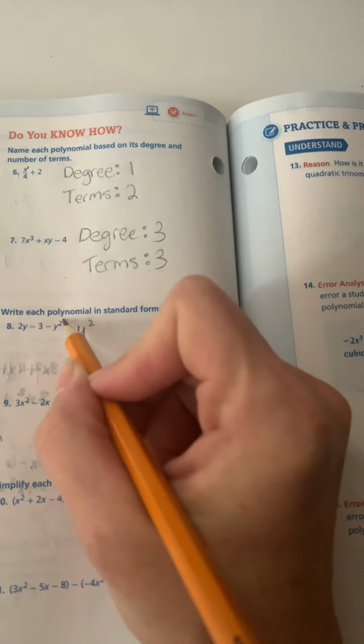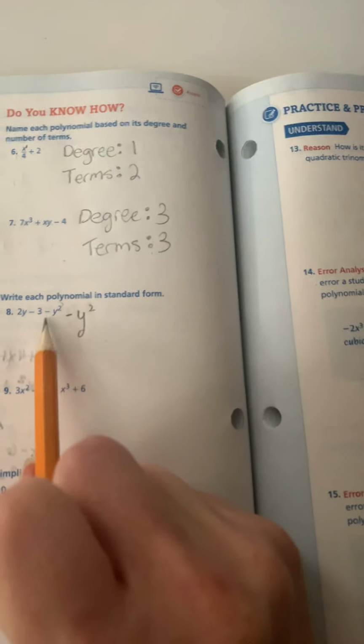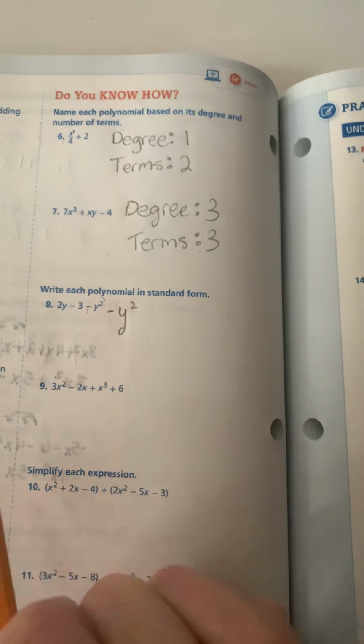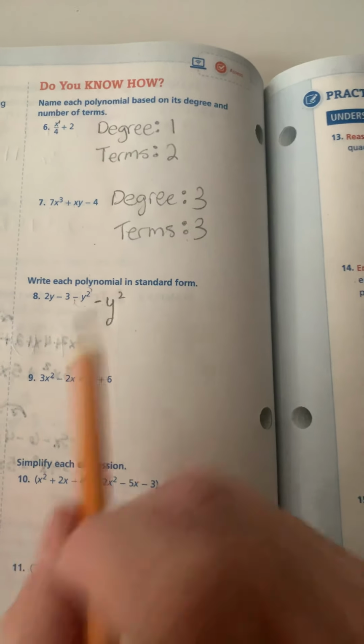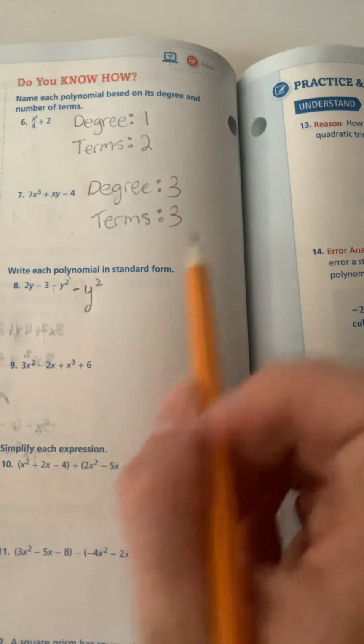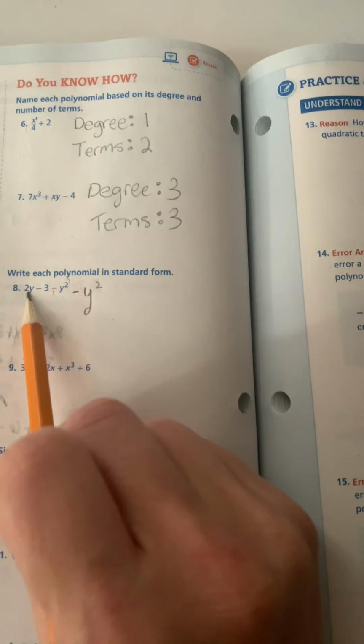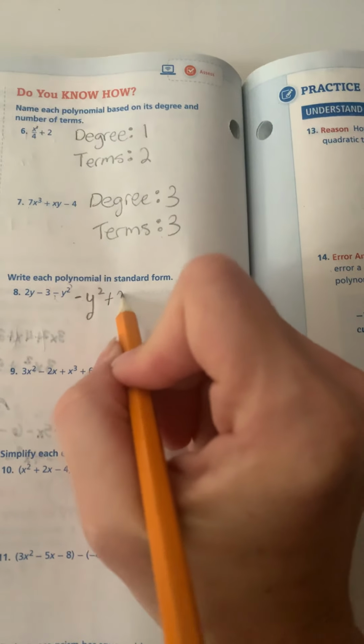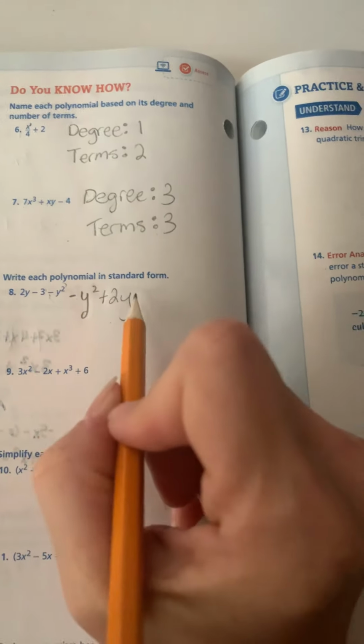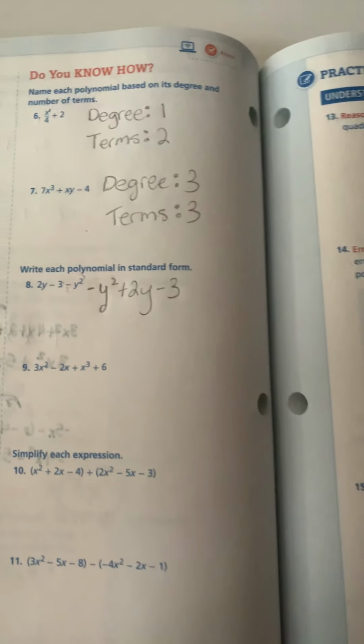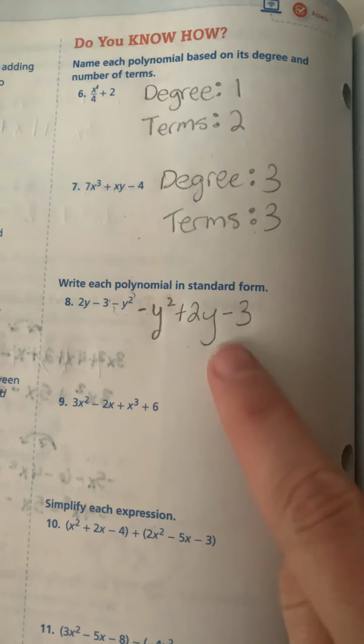All right, so this goes first, and I'm going to bring that minus sign in front of it. Remember, I say minus and negative are the same thing. It goes with that y squared. And then I'm going to put the 2y, which is positive, and then minus 3 at the end. Your constants always go at the end.